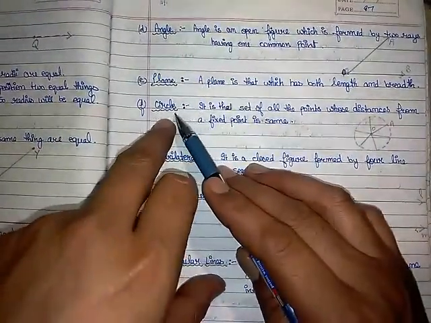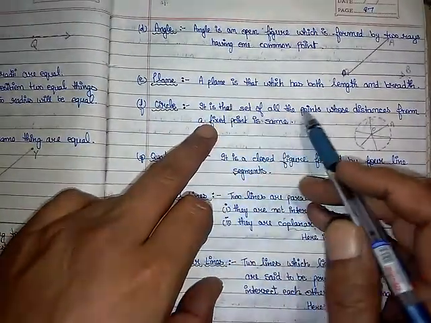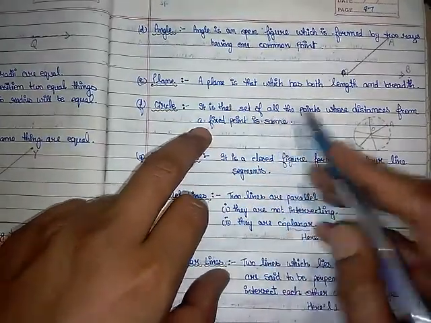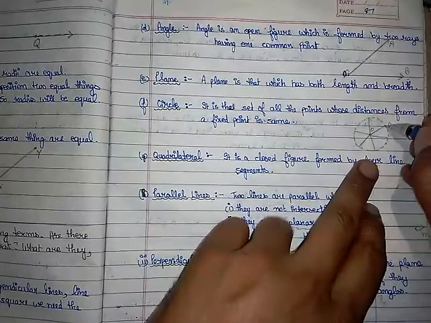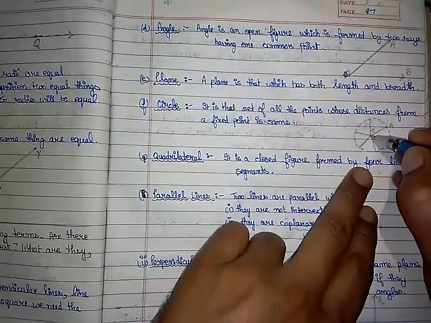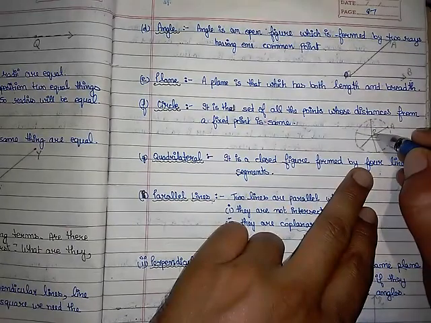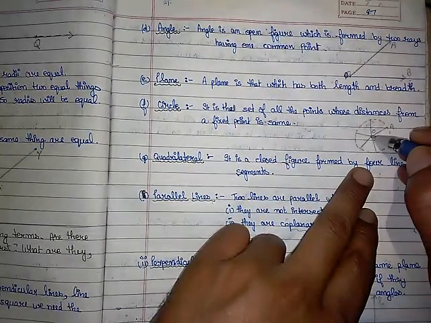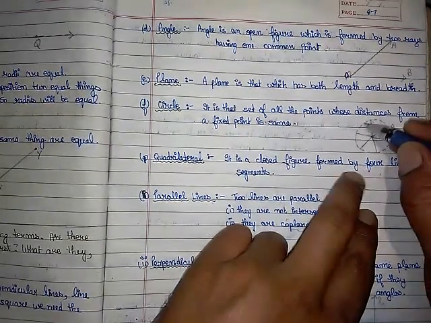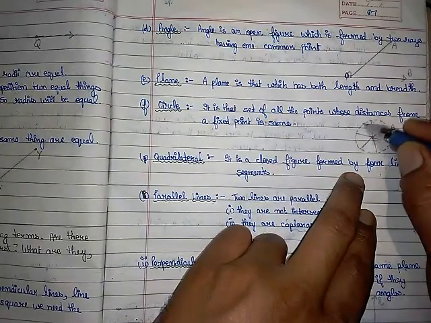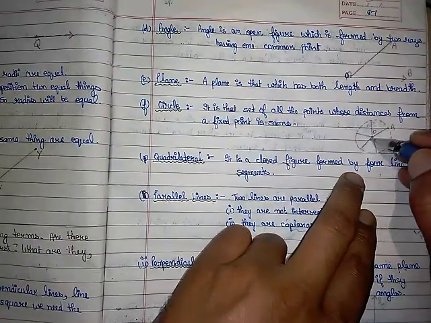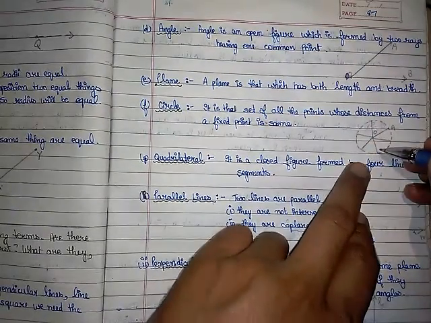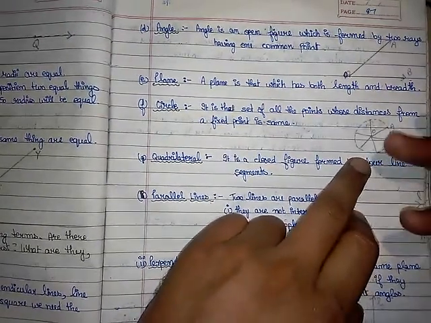Then come to the next one, circle. It is the set of all the points whose distance from a fixed point is the same. Suppose this is a point A and O is the center, and this distance is equal to 2 centimeter. Then in the space there will be another point whose distance from the center will be 2 centimeter. There are infinitely many points in the space which have a distance equal to 2 centimeter from O, and when you join all those points, what figure do you get? That will be a circle. Clear? So that is according to the definition.